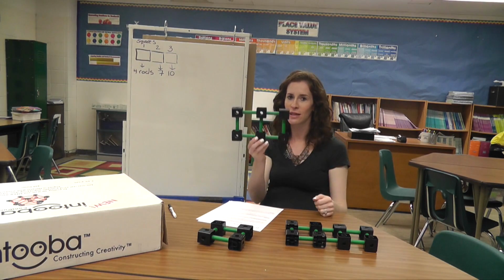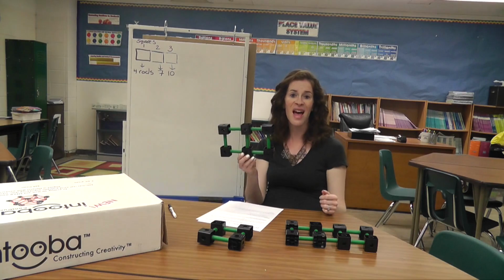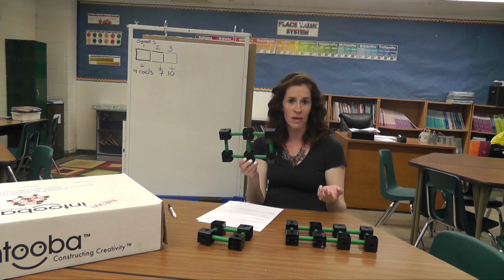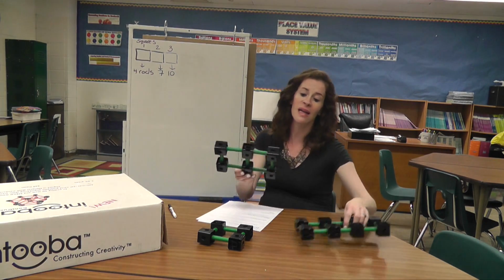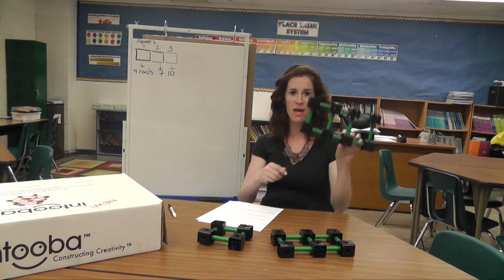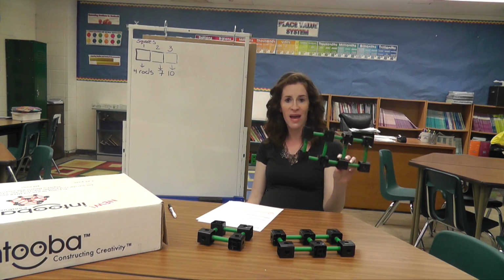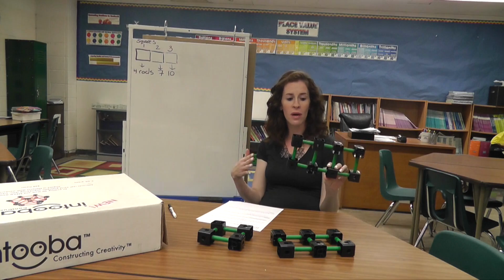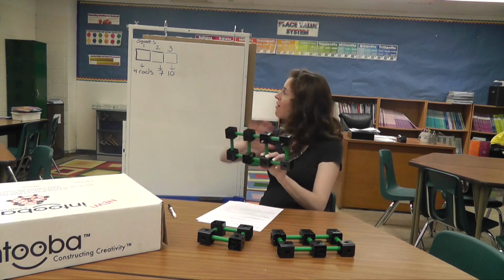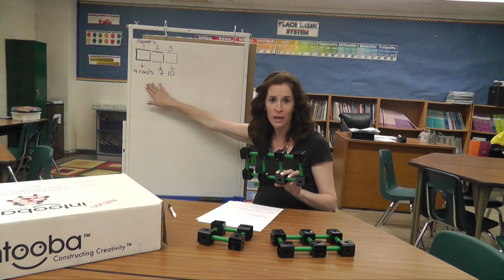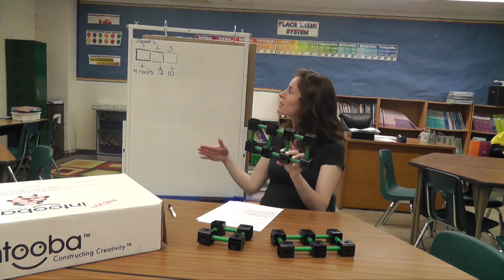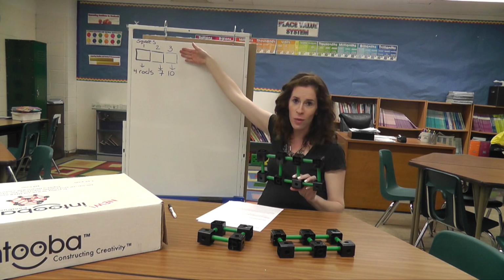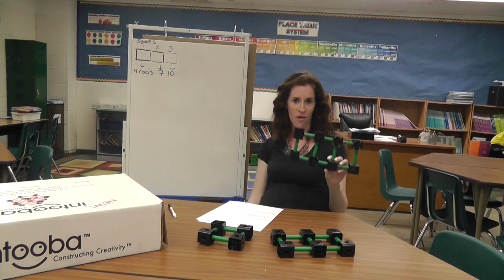So the students build this. And then it asks for them again to add an additional square, so they have a figure that looks like this. And all along the way, it's asking the students to record, okay, how many squares do we have? How many rods are we using? So by the time they get to 3 squares, we're building 3 squares and we're using 10 rods.